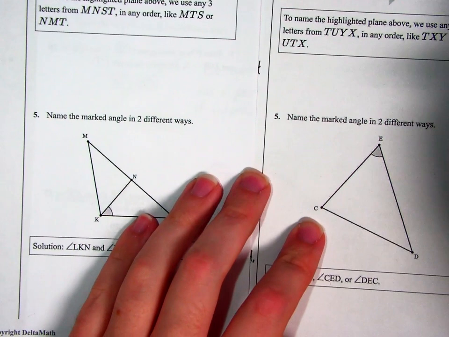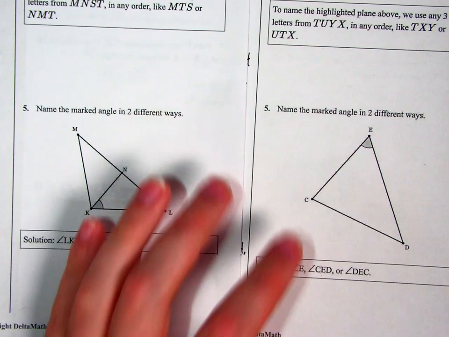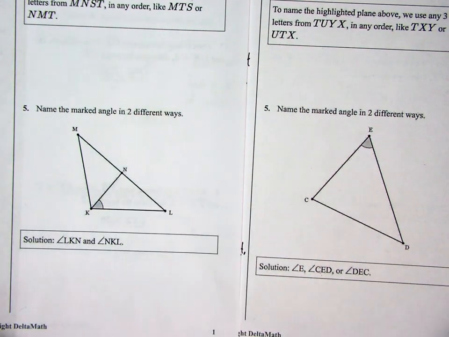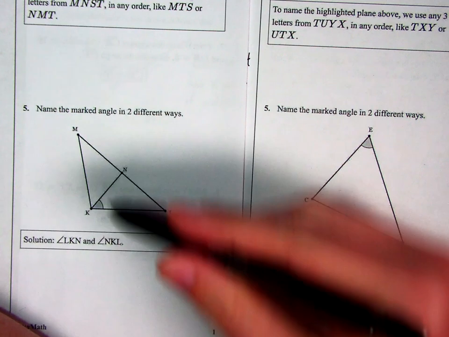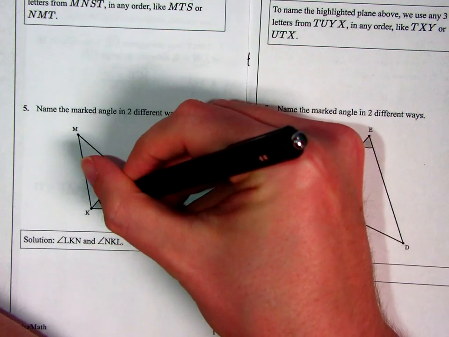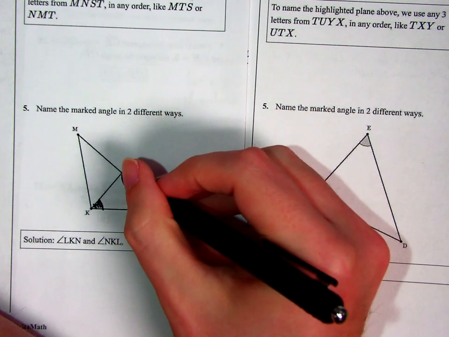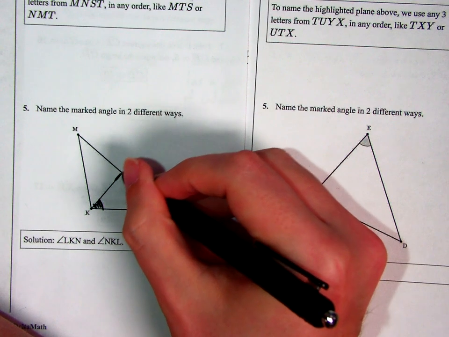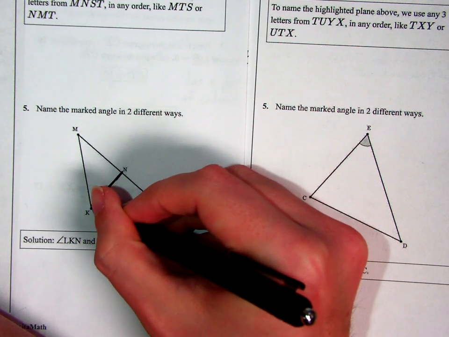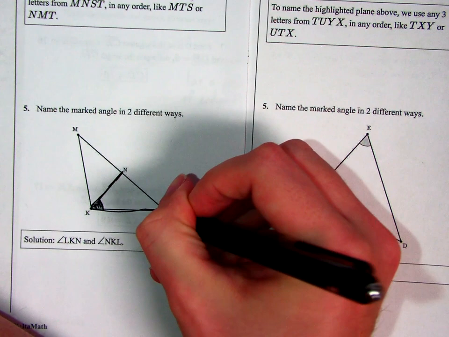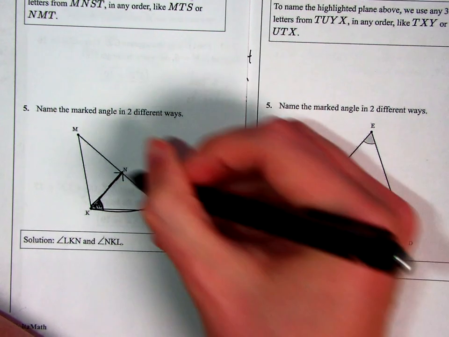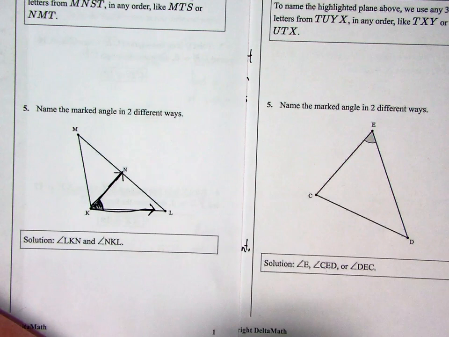Taking a look at our naming of angles here, we're going to see some similar back-to-back. We see this marked angle here. To name that angle that's been marked, we need to start away from it, come inside, and then leave. We can sort of name it based on the rays that it's making.